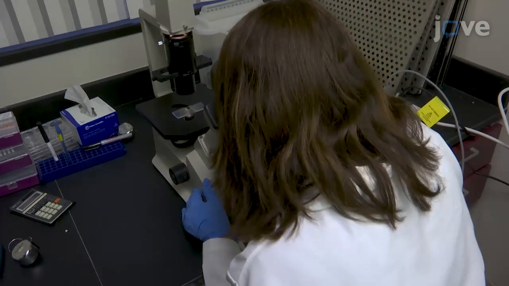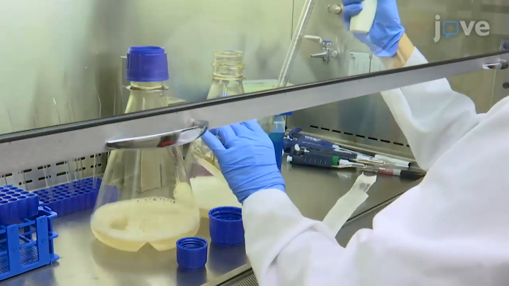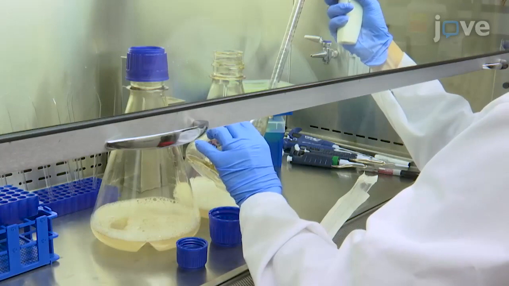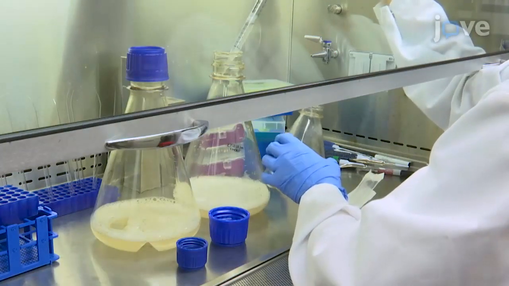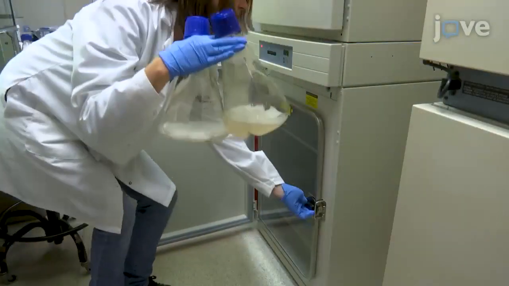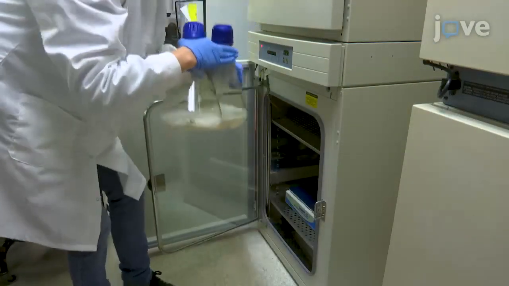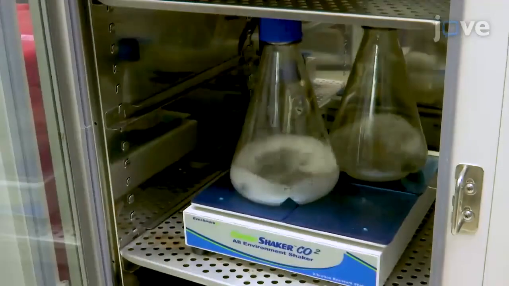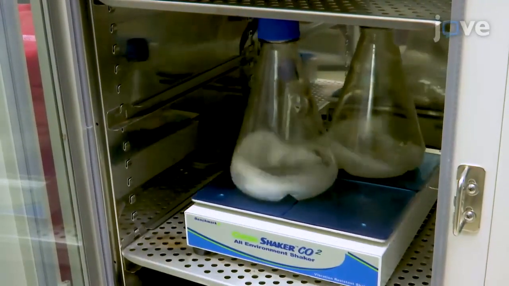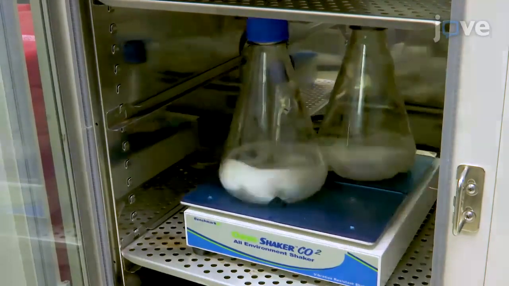After performing the cell count, plate 0.6 times 10 to the 6 cells per milliliter in a 500 milliliter volume in each of 2 disposable 2-liter flasks. Place the flasks into a 37 degrees Celsius humidified incubator with 8% carbon dioxide. Rotate the culture on an orbital platform at 135 rpm.